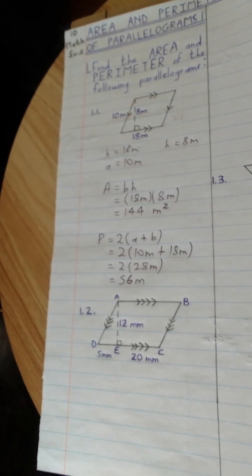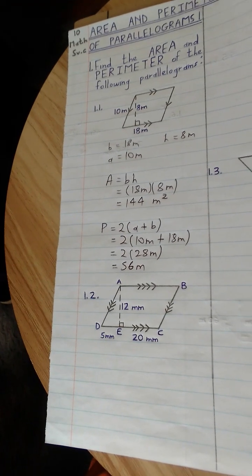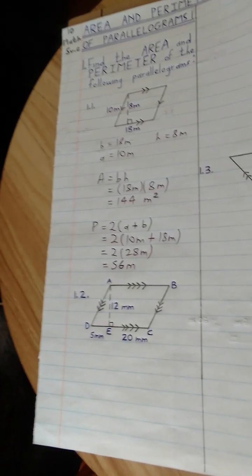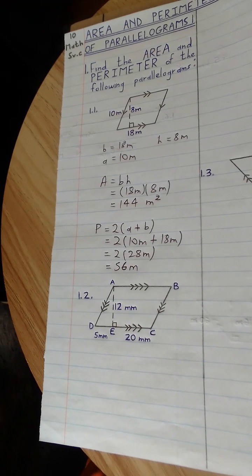1.2, you have parallelogram ABCD, right? Okay, we need to make sense.